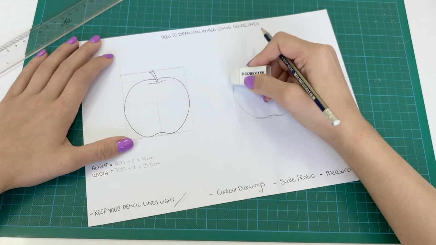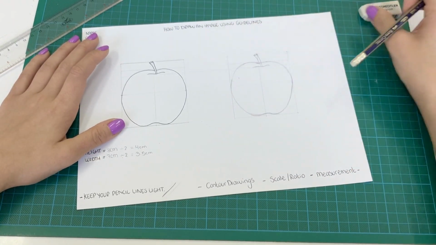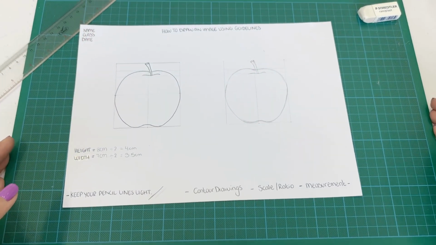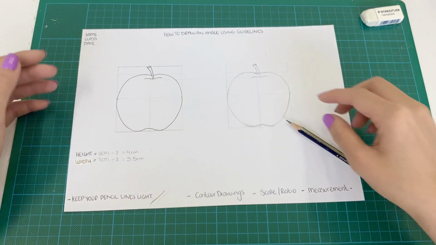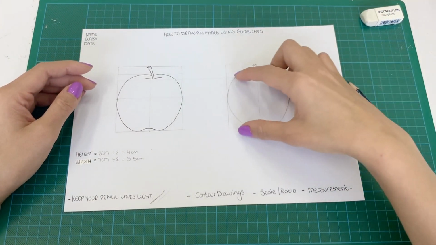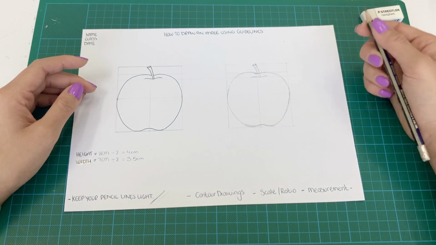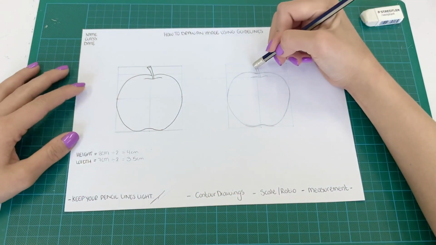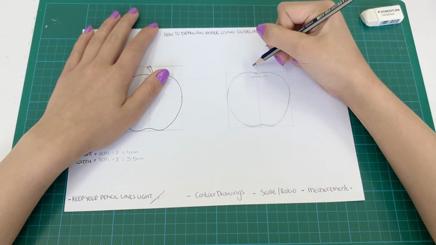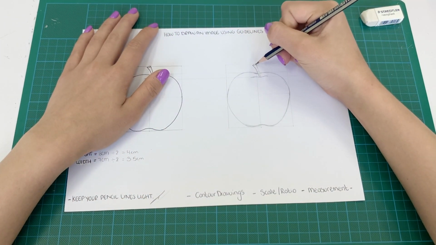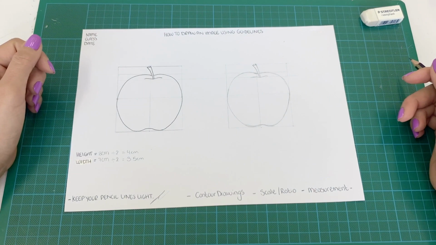And again, you can go ahead and fine-tune your apple, erase lines that you don't need, redraw the lines that you feel would enhance this apple, and there you have it. Your result is not going to be exactly the same as the example sheet, but you can see that it is very simple for us to draw things accurately if we use our guidelines. You can also go ahead and erase lines that we don't need, redraw them again, and there you have it.